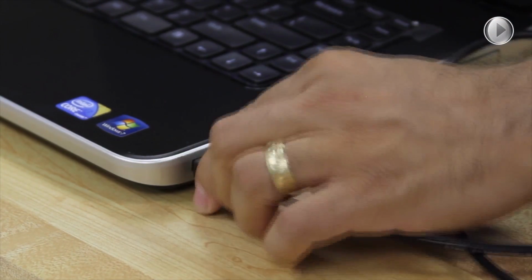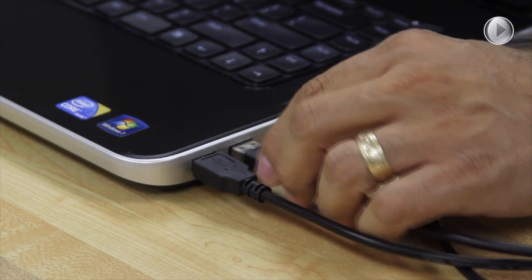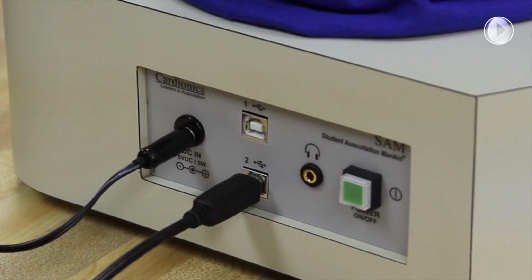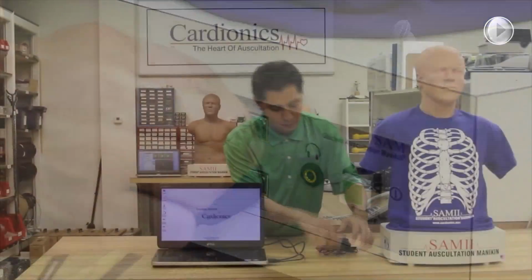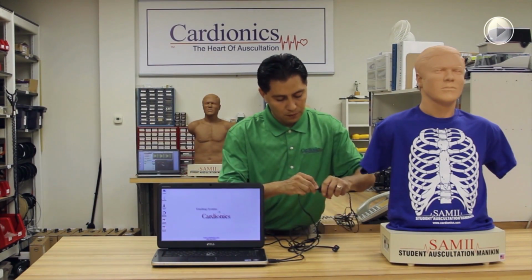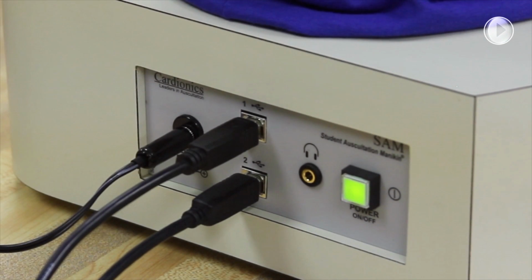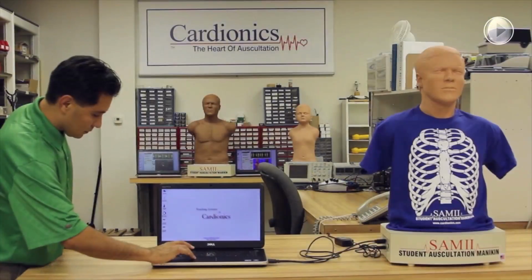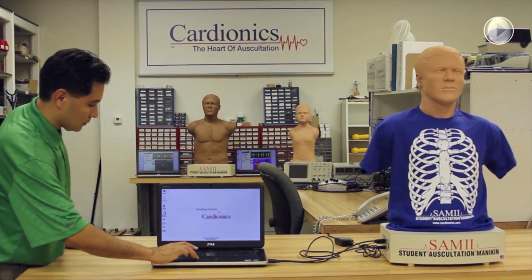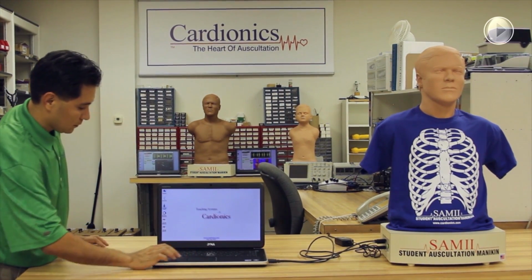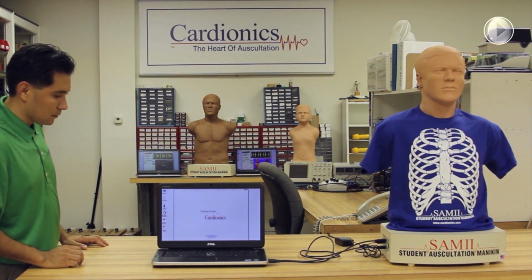To continue setup, connect the two USB cables to the Dell laptop, then to the ports in the base of the SAMII mannequin. Connect the mannequin's power cable, press the power button on the mannequin, and confirm the green light comes on. To access the SAMII software control interface, double-click the Cardionics SAMII icon on the main desktop.